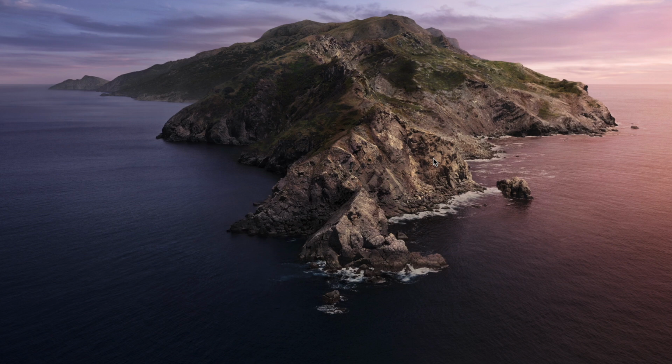So, whether you prefer a visible dock or want to maximize your screen space, the choice is yours. Customize your Mac environment to suit your needs.